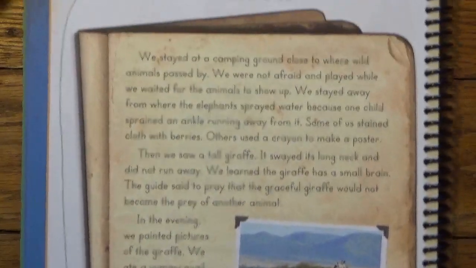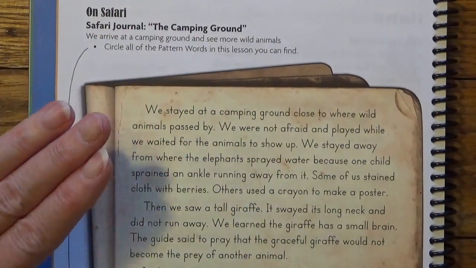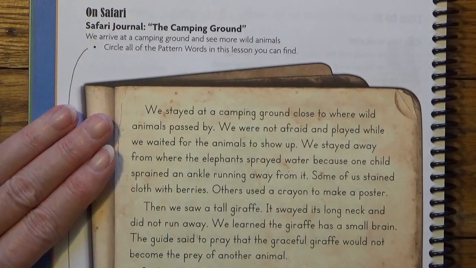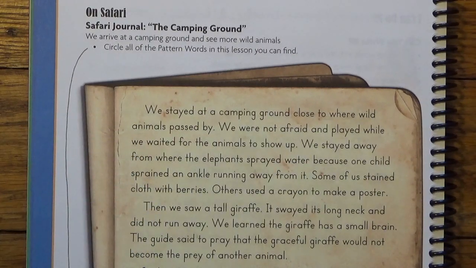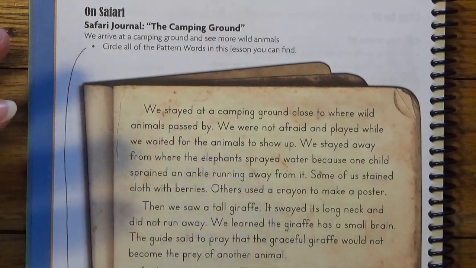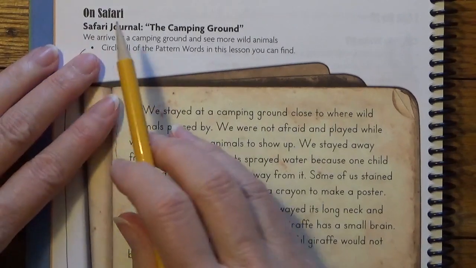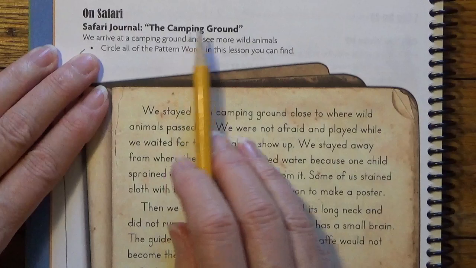This works on our reading fluency. So the more we read, the better we're going to get. All right, so we're going to practice, practice, practice, practice. Just like baseball, soccer, gymnastics, riding your bicycle, hiking. The more you practice, the better you get. Safari Journal, the camping ground.